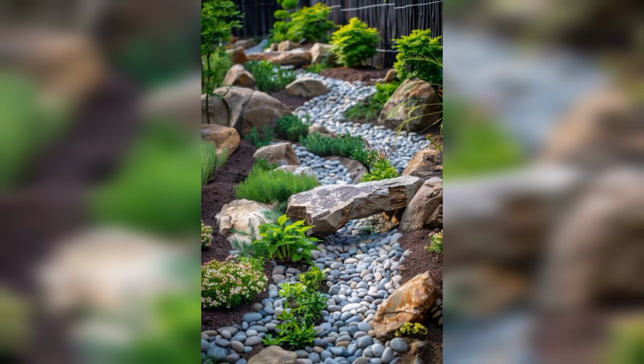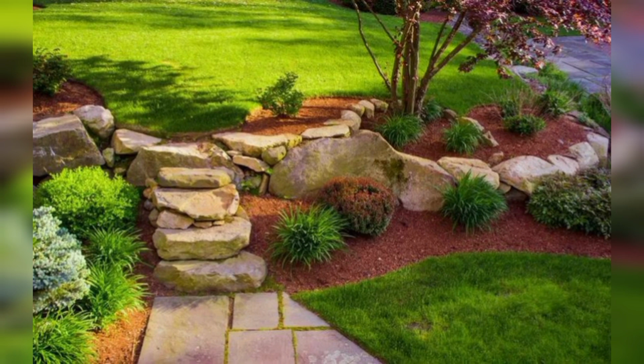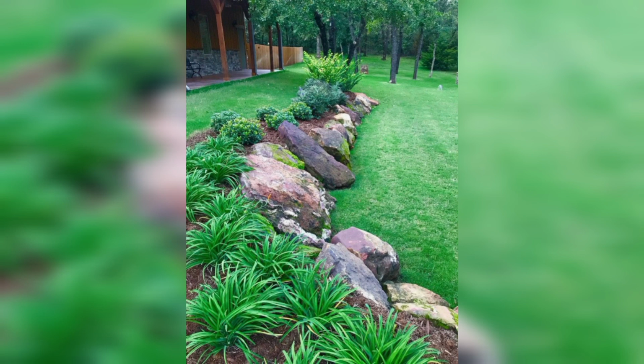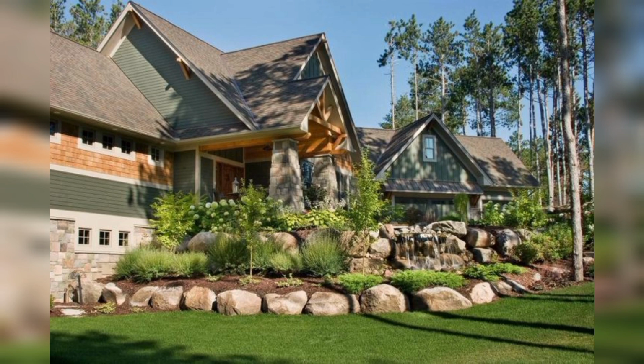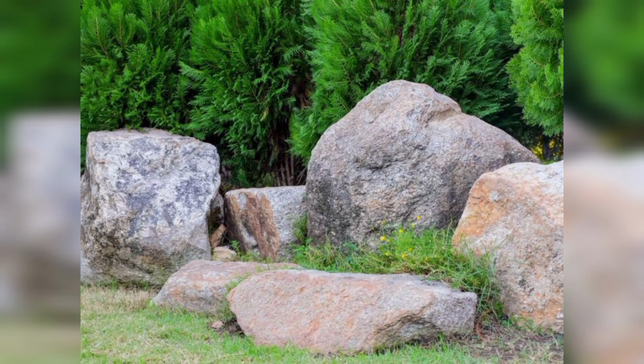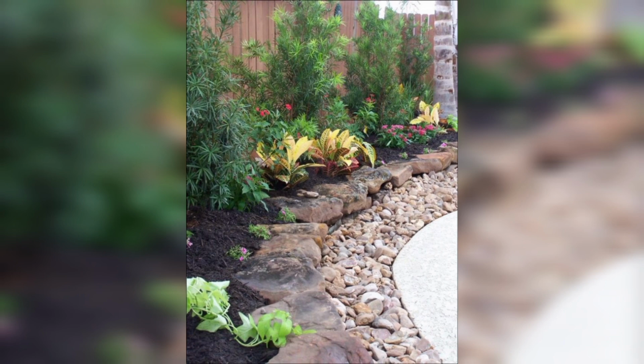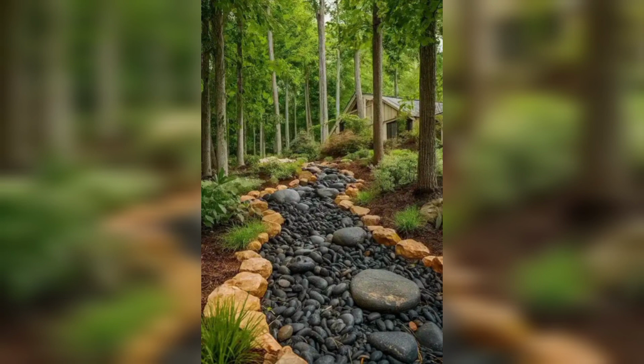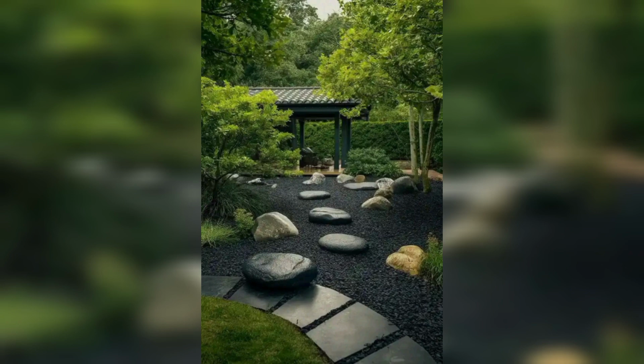This function as a dry creek bed. Use river rock and plant borders. Design the rock bed to follow the natural flow of water, incorporating large boulders to simulate the look of natural rock. Add grasses and plants over the edge for a more natural appearance.